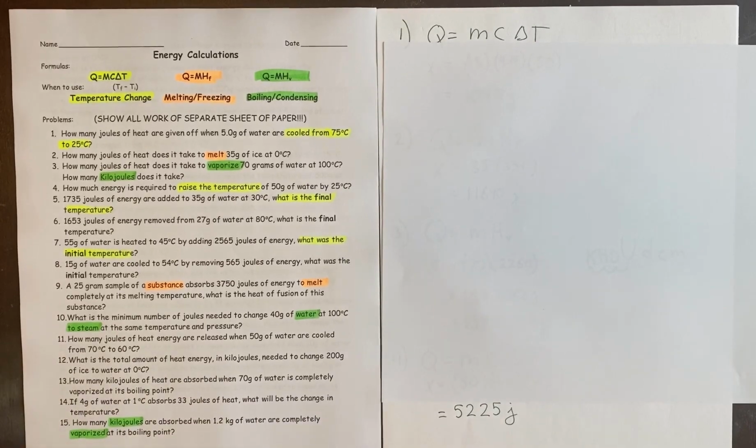So basically you have three things. You have one question to ask yourself whenever you do these problems. What's happening to the water? Are they changing the temperature? Are they melting it or freezing it? Or are they boiling or condensing it? And then once you answer that question, you know your formula. And then once you know your formula, which I have written down here for number one, the problem is almost done. The biggest mistake students make is using the wrong formula.